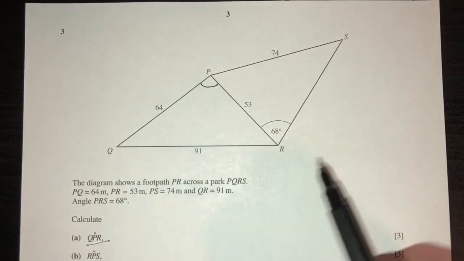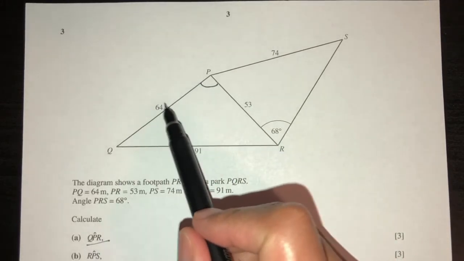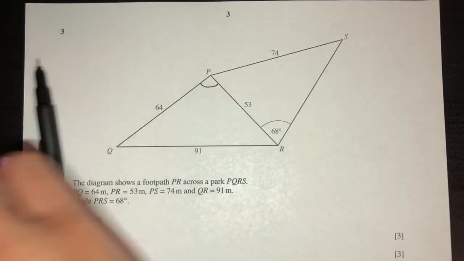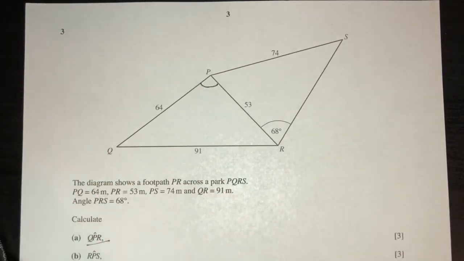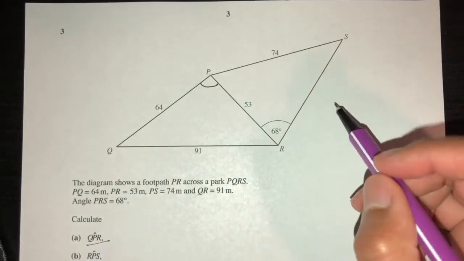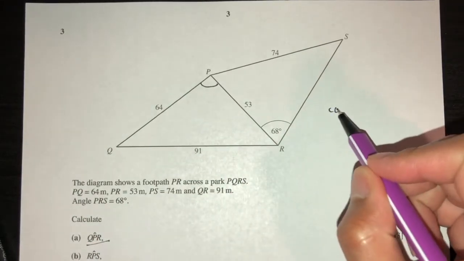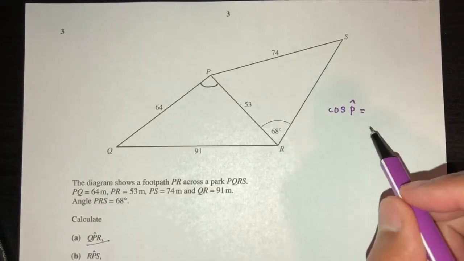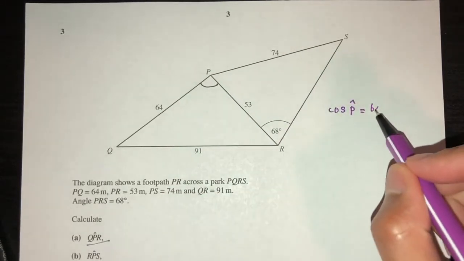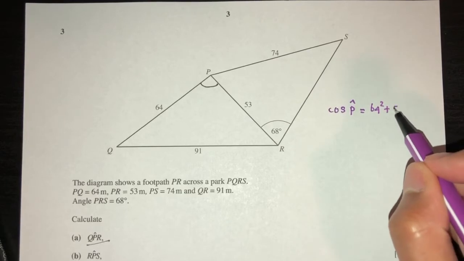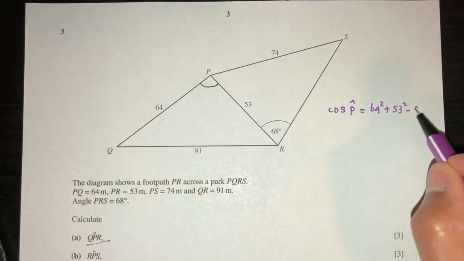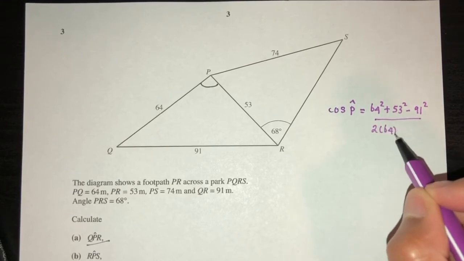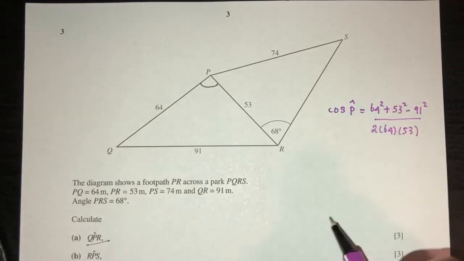So how would you find this angle? You observe you have this side and this side. Since you know all 3 sides of the triangle, you can find the angle by using your cosine rule. So cosine of angle P is equal to 64 square plus 53 square minus 91 square divided by 2 times 64 times 53.